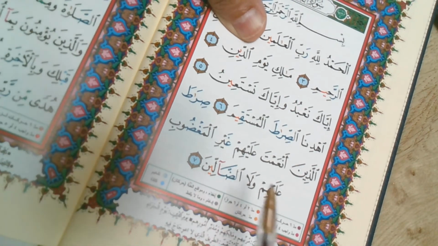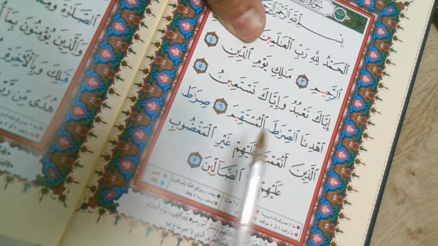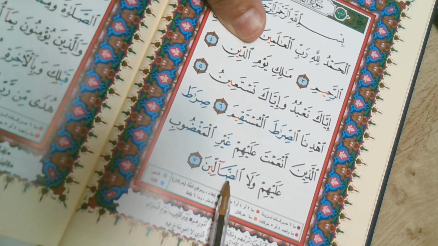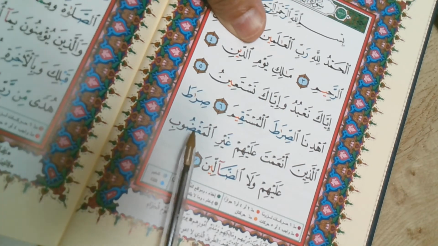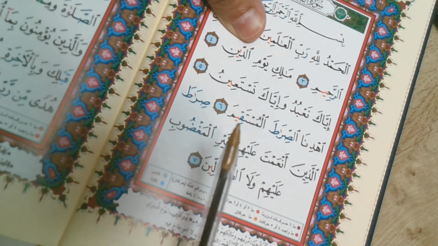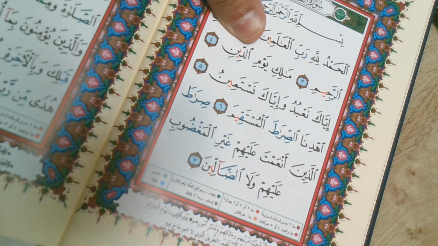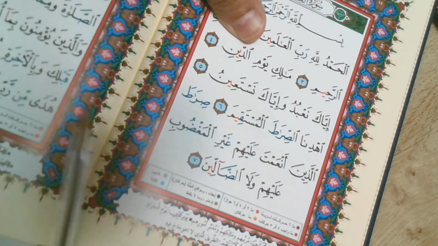It's really important to fill the mouth when we say D, غير المغضوب ولا الضالين. So we need to prevent pronouncing Dhad as in D, maghdubi. We don't say maghdubi.